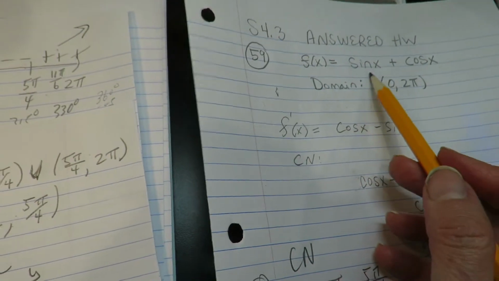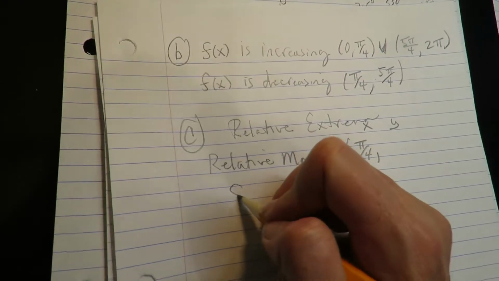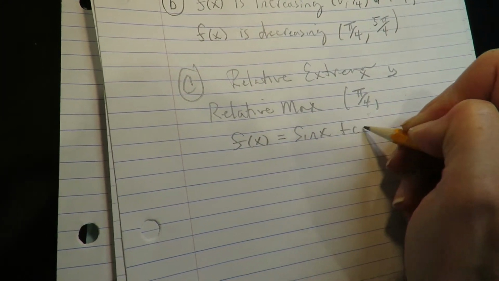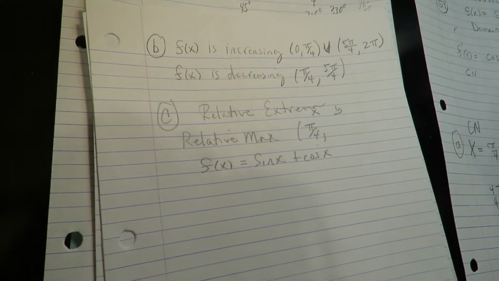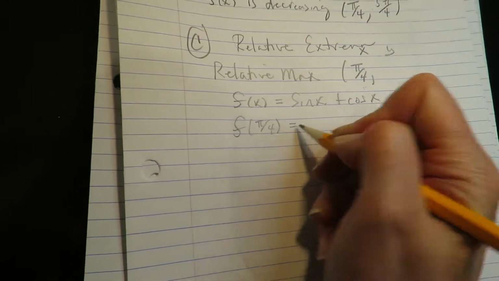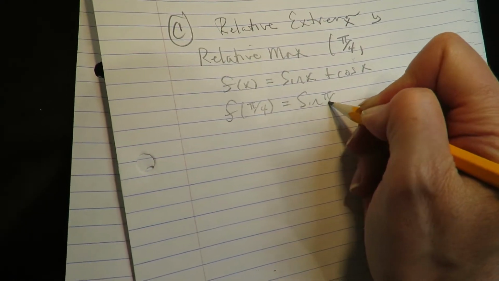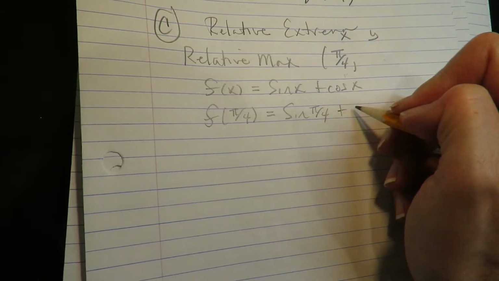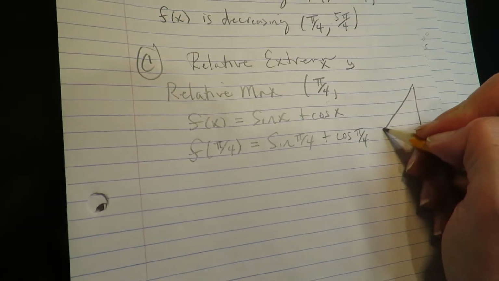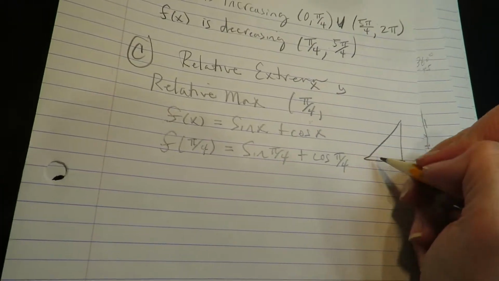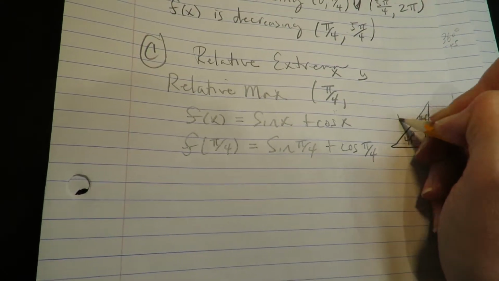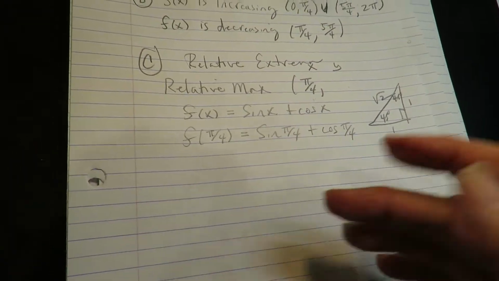All right, so just make sure you're looking for an xy, meaning the original function. The original function, again, is f of x equals sine x plus cosine x. So you want to plug pi over 4 into this. Now that's a different triangle than the one I've been drawing a lot of. That's your 45, 45, 90, and that's your 1, 1, radical 2. That's an isosceles one.